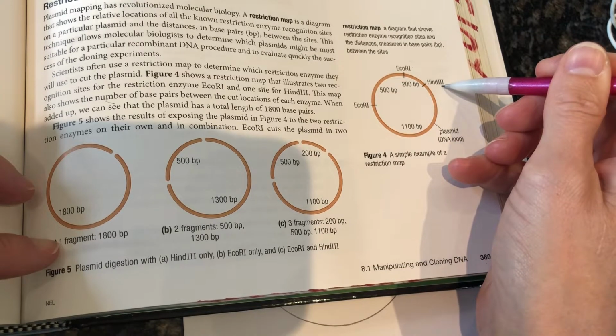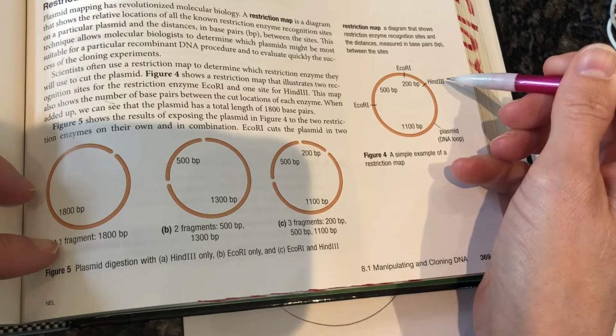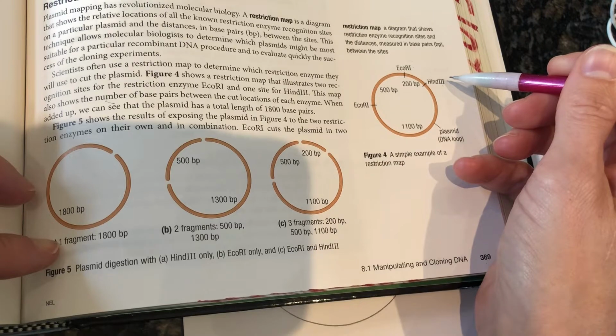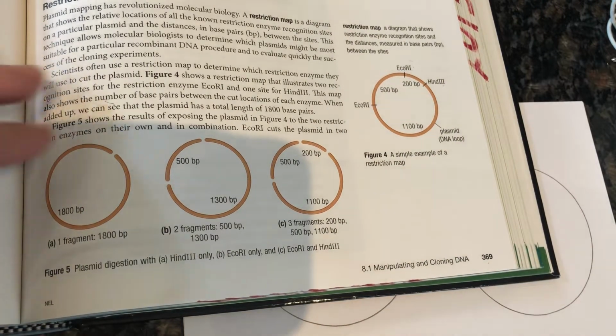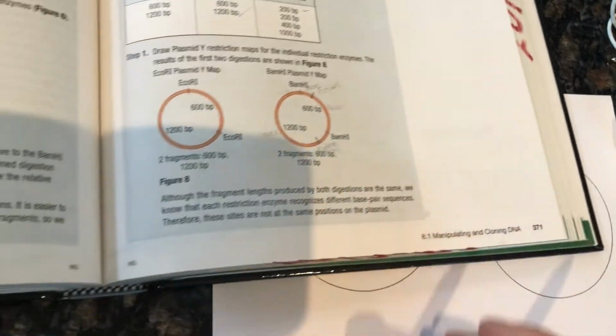Okay, so I'll say that one more time. Each species has a different recognition site and therefore will make cuts in different areas or locations of the plasmid.